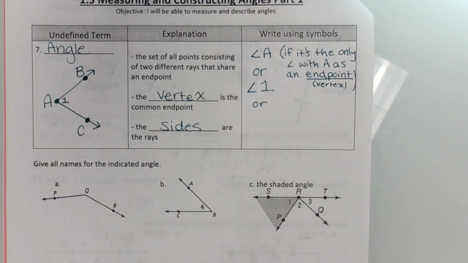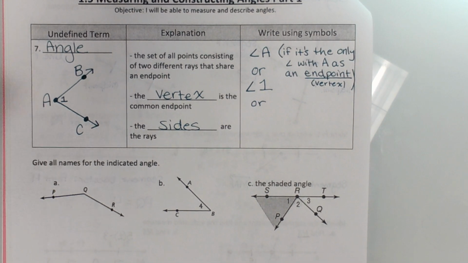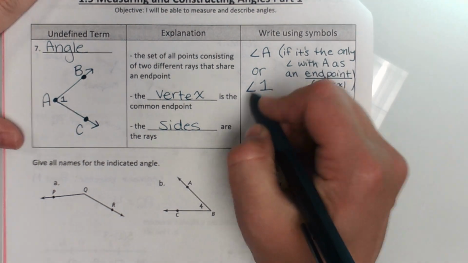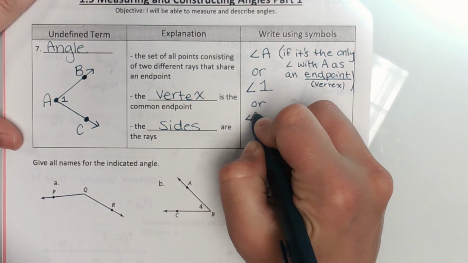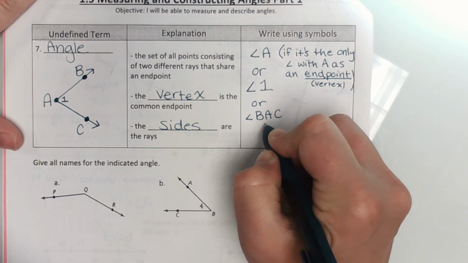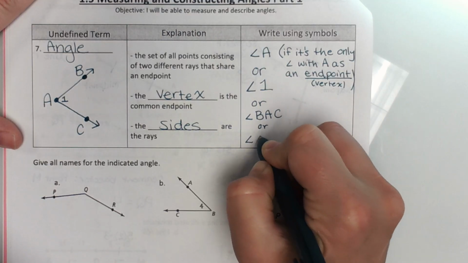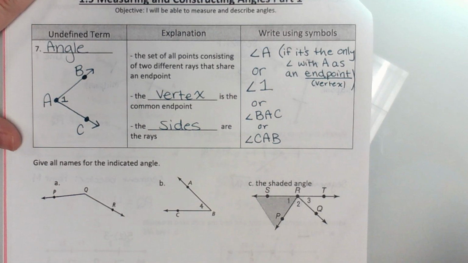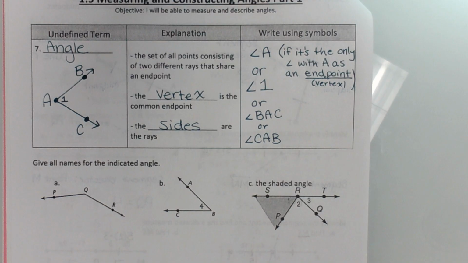And you name it by the 3 points where the vertex, the pointy part, has to be the middle letter. So this would be angle BAC or angle CAB. Which letter goes first and which letter goes last does not matter as long as one of each of those letters is on each ray, but the middle letter has to be the vertex.